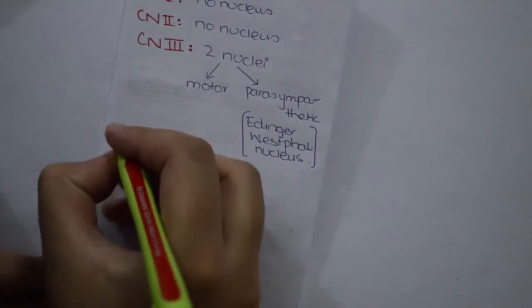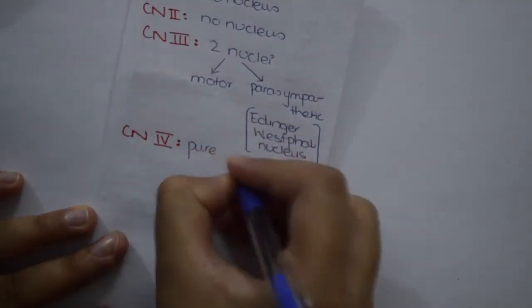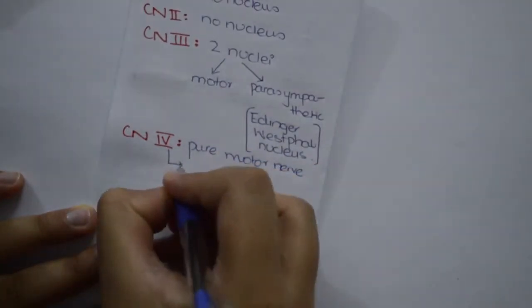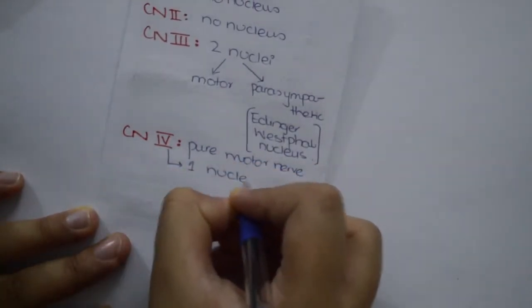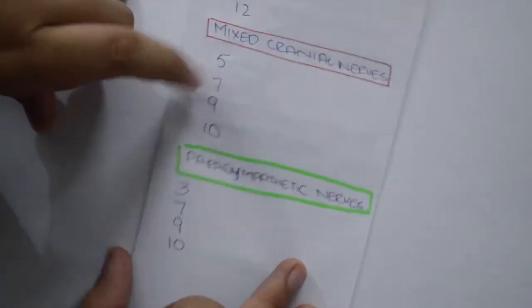The fourth cranial nerve is a pure motor nerve, and it has just one nucleus. Let's relate again. This is the fourth cranial nerve. It's a pure motor nerve, and there is nowhere else that it is. So it's a pure motor nerve.